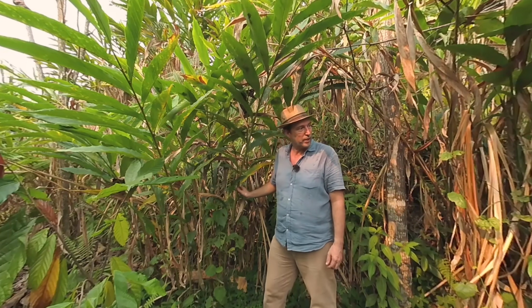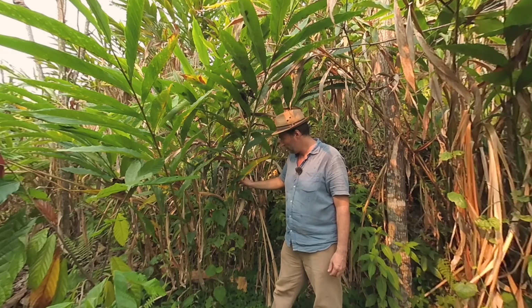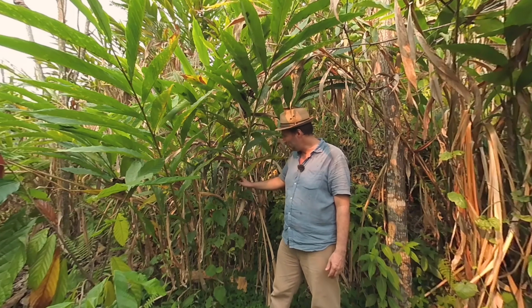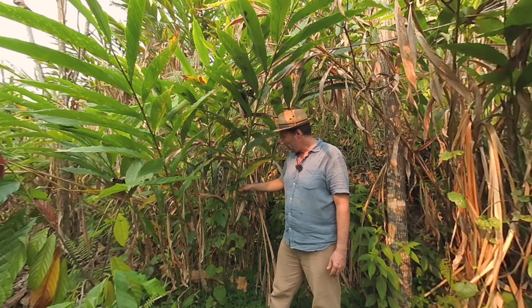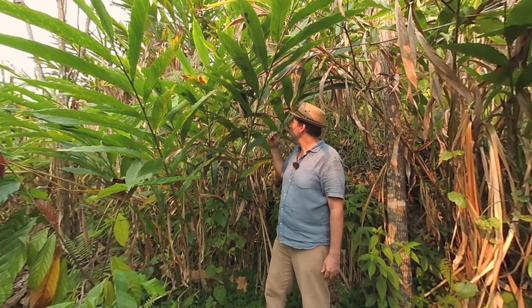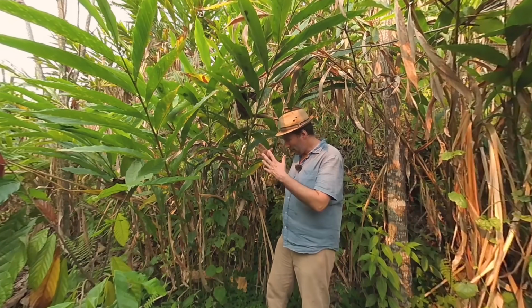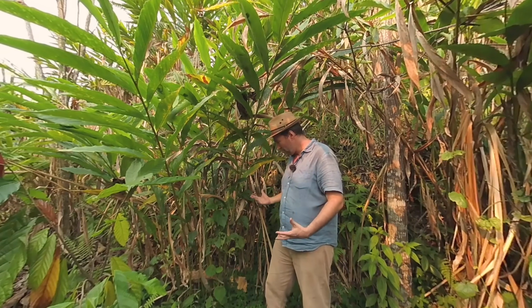Cardamom is good because it grows in the shade, it likes a lot of shade. It's a cash crop that is permitted in this reforestation program which we are part of. It likes the shade and gives us organic matter as it grows and develops.